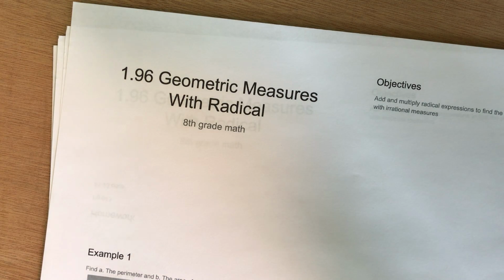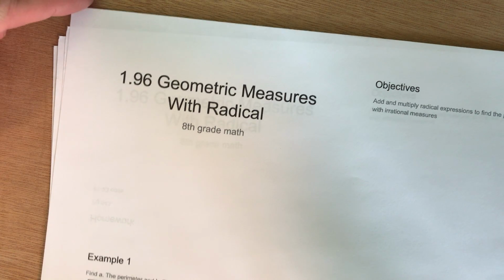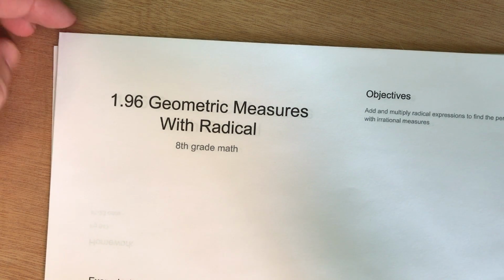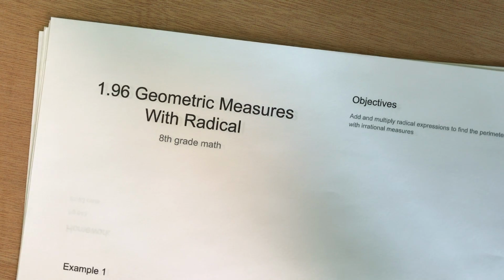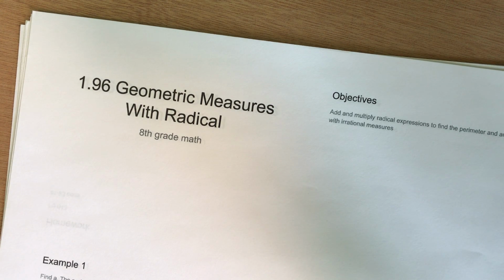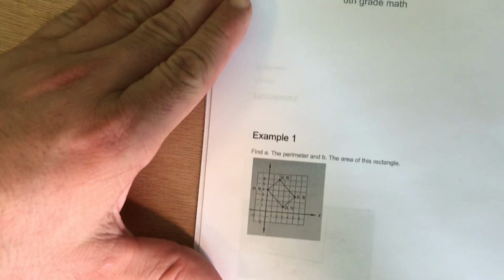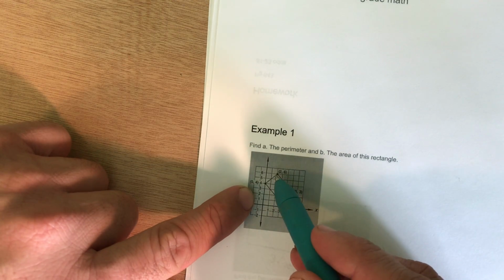Hi, junior high. Starting with 169, geometric means with radicals. This is going to go back to using the distance formula, which is something that I always forget how valuable it can be at times, which is actually based off your Pythagorean theorem. Our objective is to add and multiply radical expressions to find the perimeter and area of shapes with irrational measures. Okay, so right here we have this rectangle.